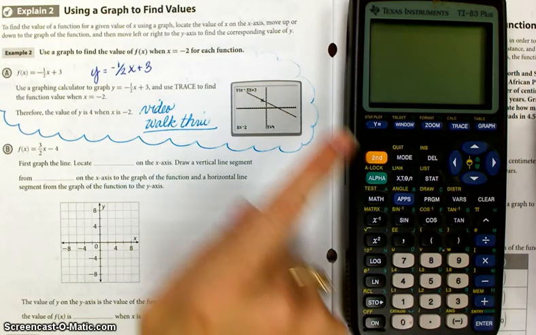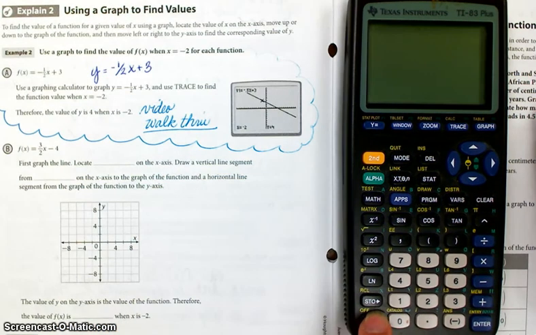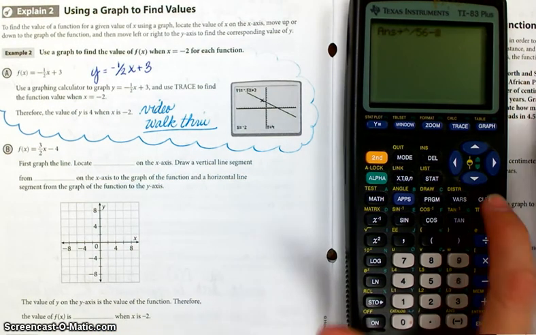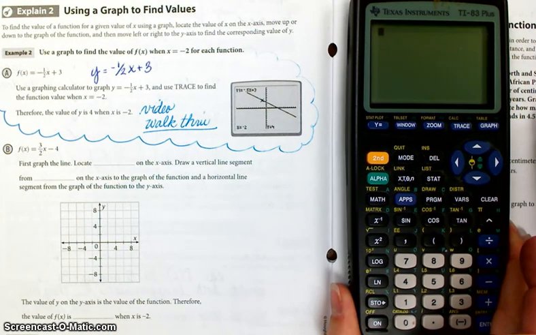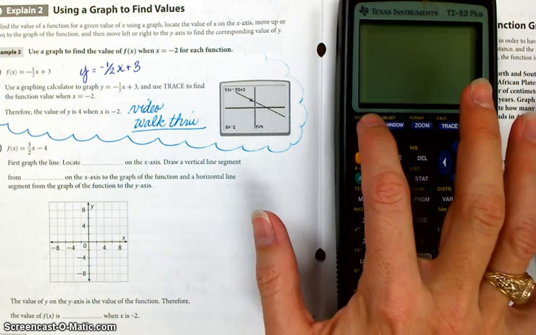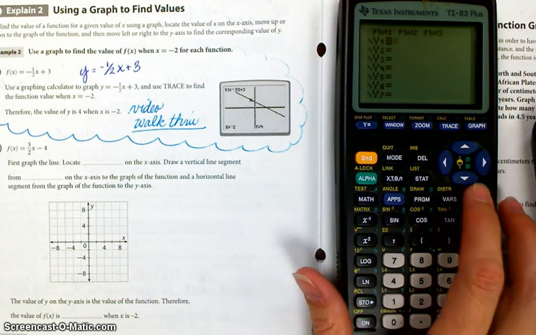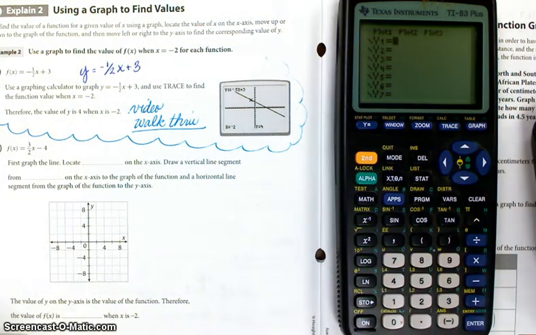Okay, so we want to put this function in our calculator. Start by turning it on and clearing it if we need to. The first thing we need to do is go to the Y= button. Notice that you have places to put several equations. We just want one equation at a time right now. So this is our first function equation, and we're going to type it in.